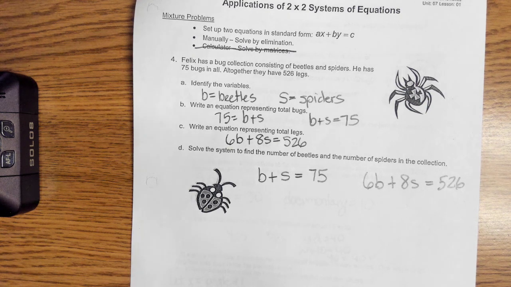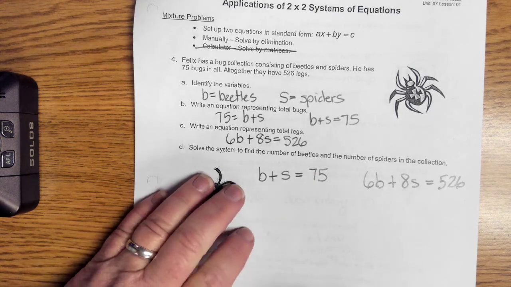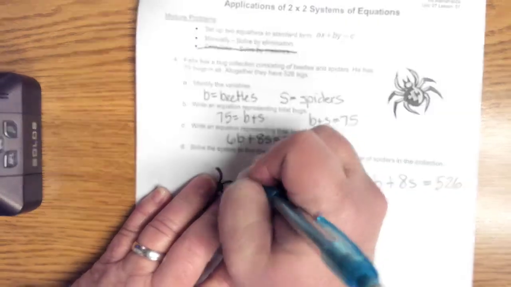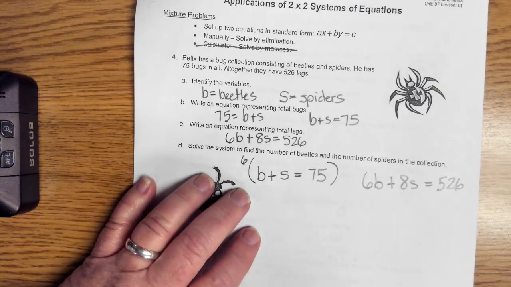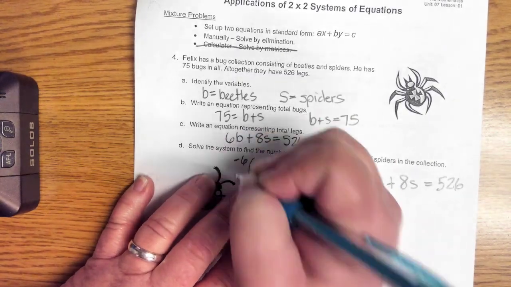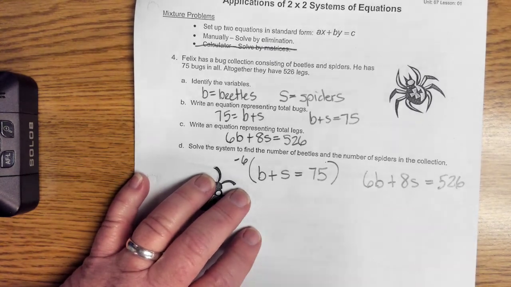Elimination. All right, but what are you going to do elimination on? You're going to have to eliminate either B or S. Okay. So we're going to multiply every variable and every number by 6, aren't we? Negative 6. You want to do it by negative 6. Very good, because you have to get rid of it.